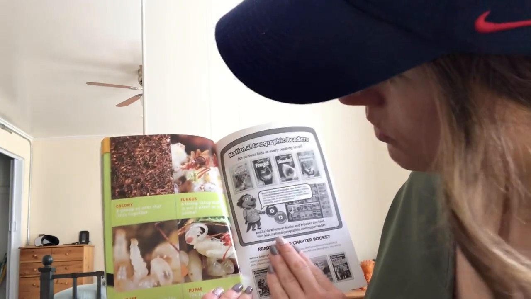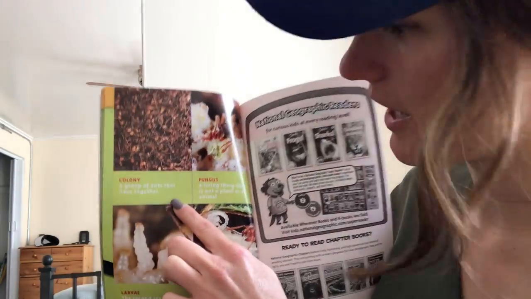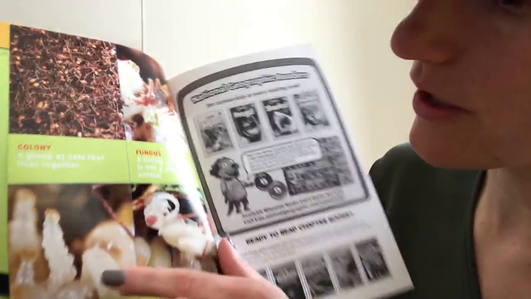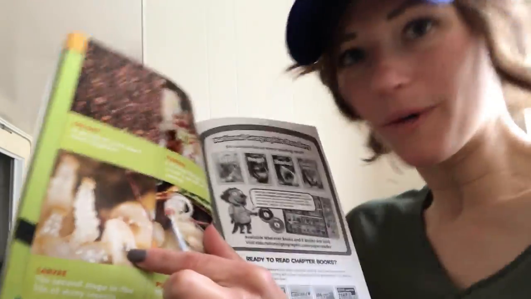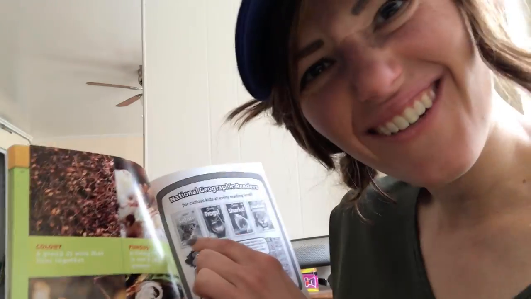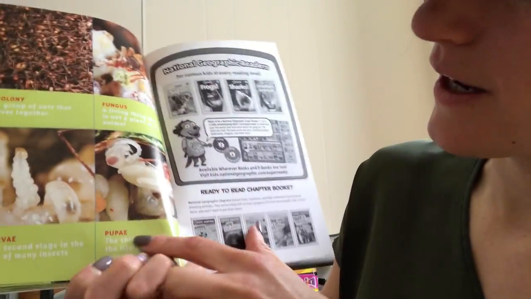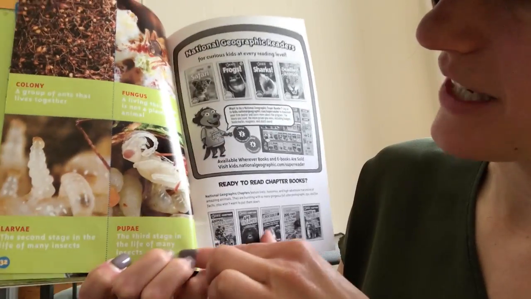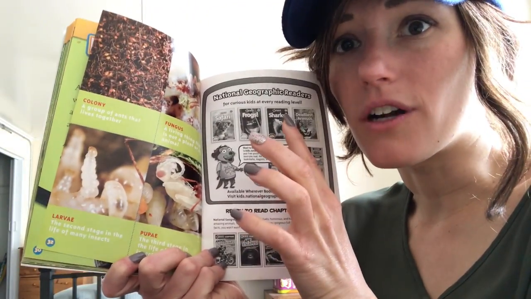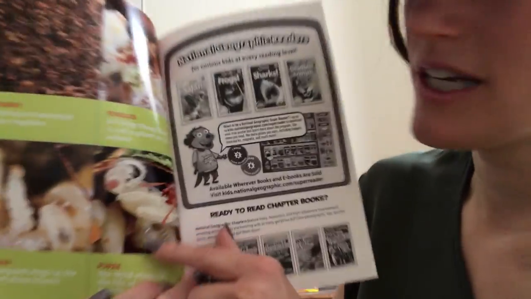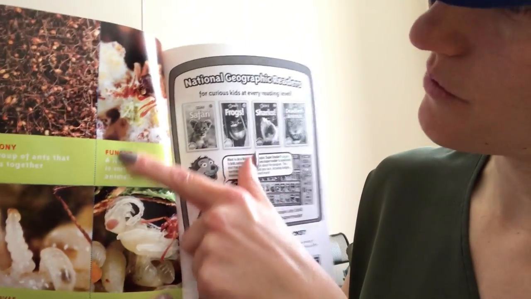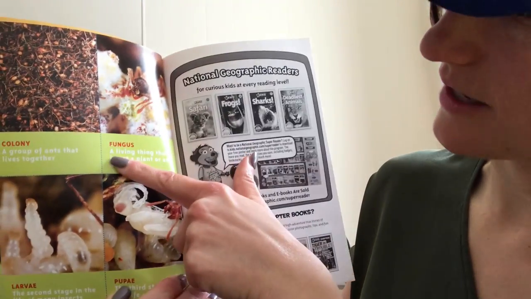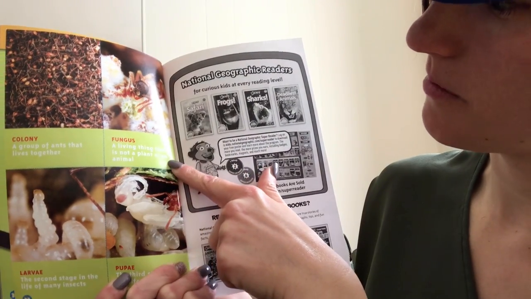Back here they have some special words that we learned. The colony, which is the group of ants that lives together. You can see them so close. Larva, which is the second stage of life for many insects. That's where they wiggle, wiggle, wiggle and eat. Nom, nom, nom, nom. Kind of like you. You wiggle and eat. The pupa, which is the third stage in the life of many insects. That's where they kind of freeze and don't move at all. Their body's probably growing a lot. And they're kind of clear. And then they turn into adult ants. And then the fungus, which is what leafcutter ants grow, I think they said. A living thing that is not part of a plant or animal. Pretty cool. That is a book about ants.